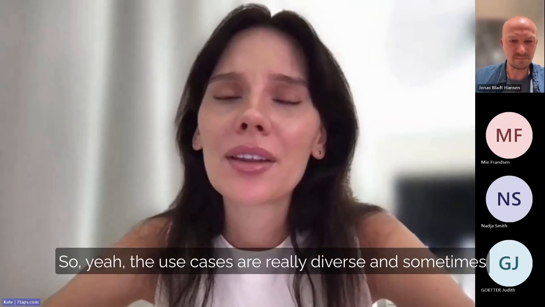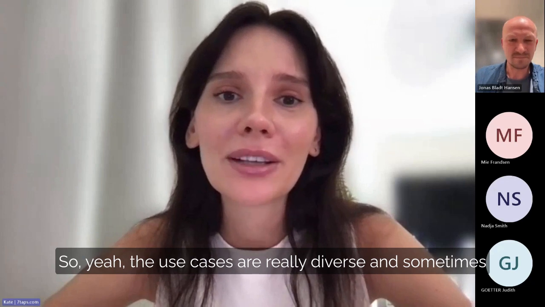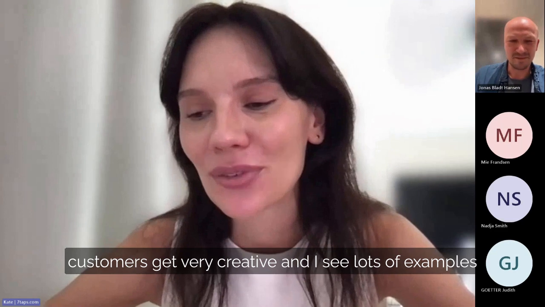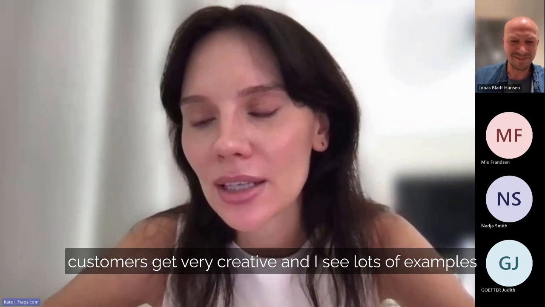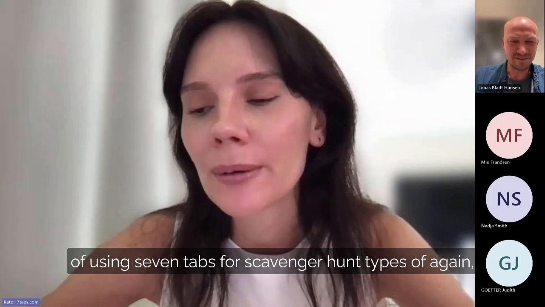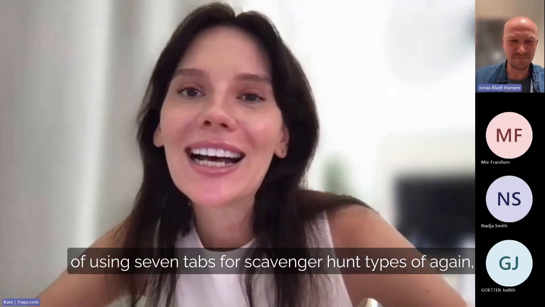So yeah, the use cases are really diverse, and sometimes customers get very, very creative, and I see lots of examples of using 7tabs for scavenger hunt types of content.